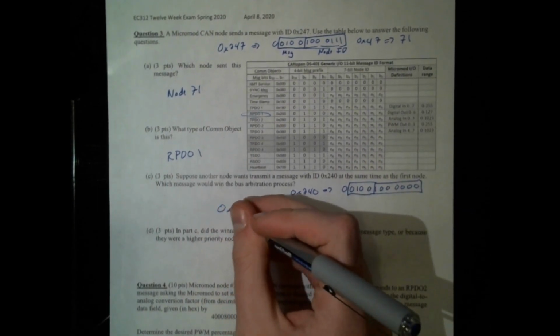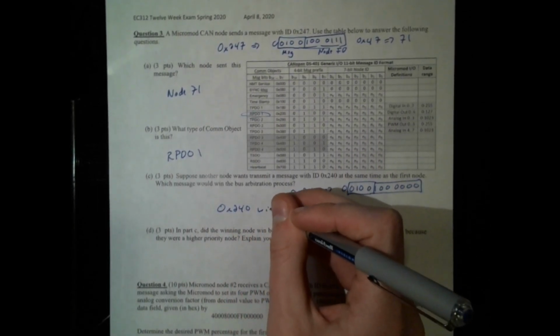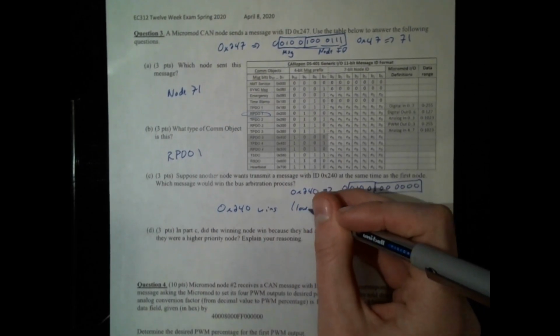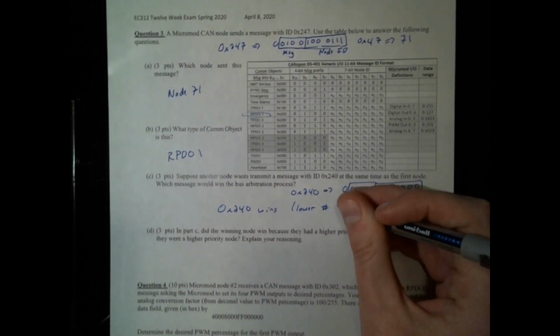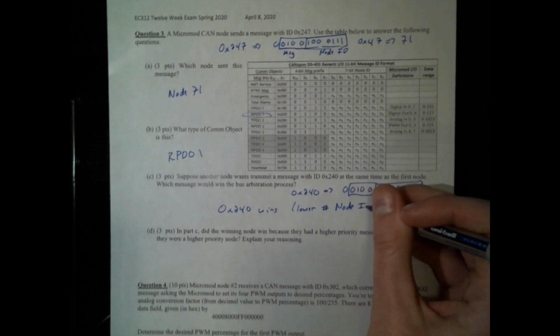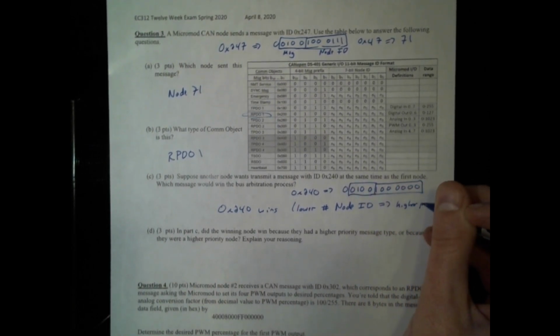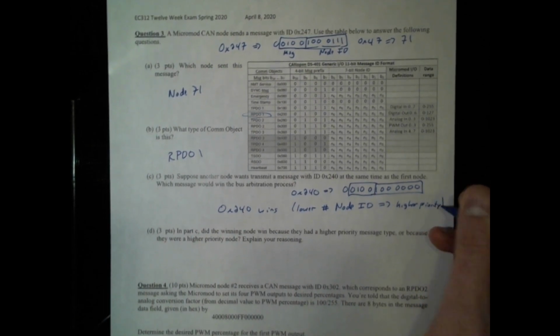So 0x240 wins, and it's because it's a lower number node ID, and that means higher priority. Okay, and then for part D, it's really just asking the same question again as part C. So does the winning node win because they have a higher priority message type or because they were a higher priority node?